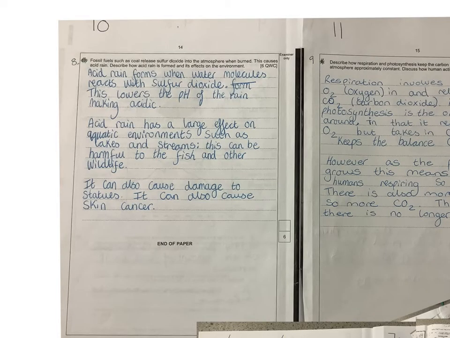Getting close then to finishing off, there were 2 6-mark questions at the back of your booklet. Fossil fuels such as coal release sulfur dioxide into the atmosphere when burned. This causes acid rain. Describe how acid rain is formed and its effects on the environment. Acid rain forms when water molecules react with sulfur dioxide. This happens in the clouds because sulfur dioxide is a gas and it can rise. This lowers the pH of the rain, making it acidic. All rain is slightly acidic anyway because it isn't completely pH 7.